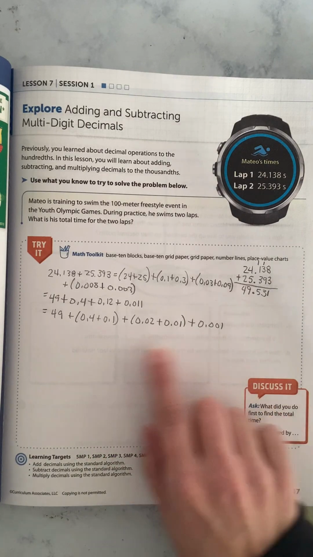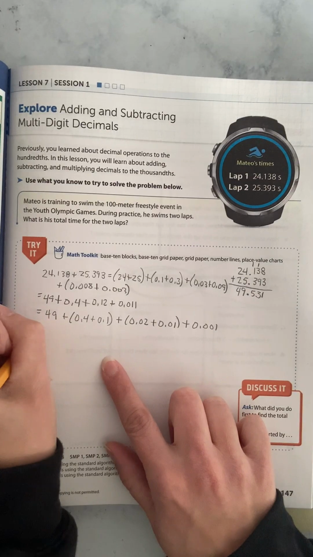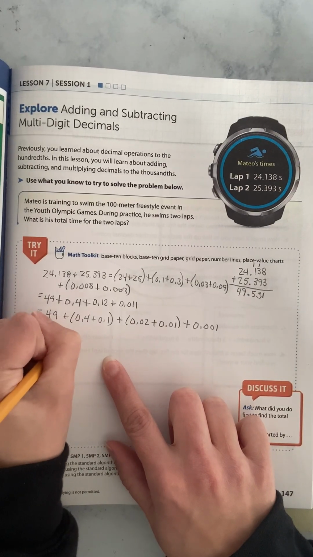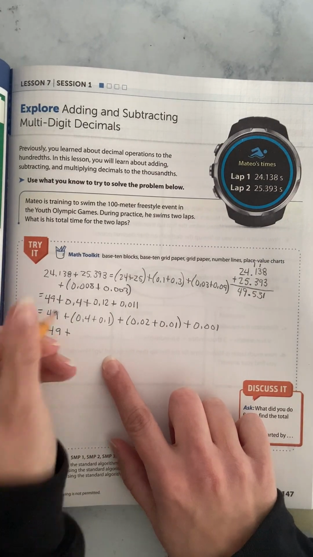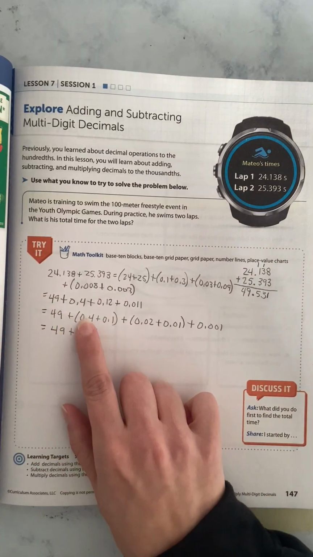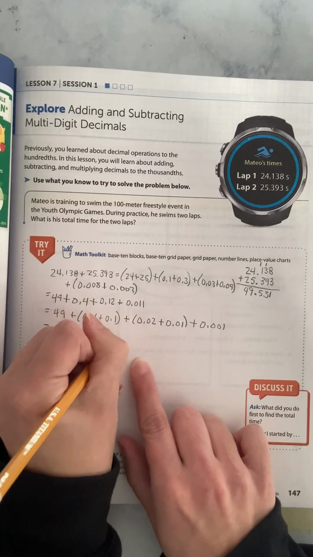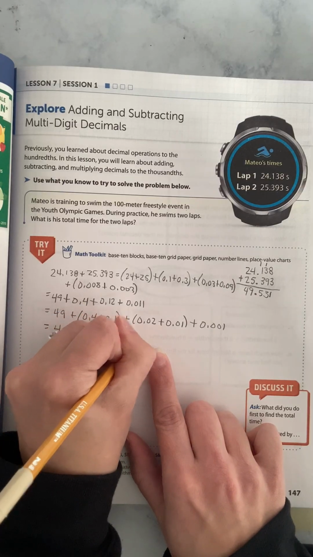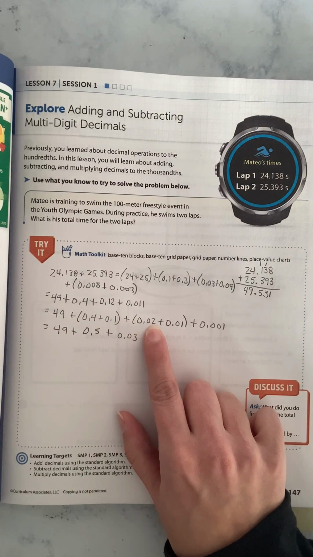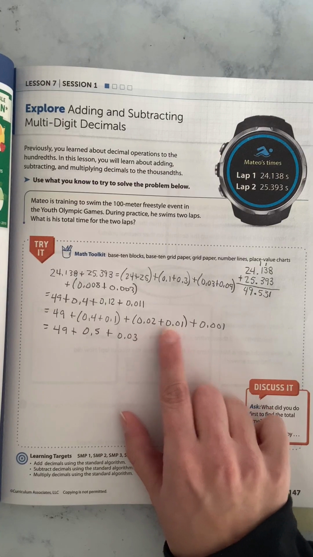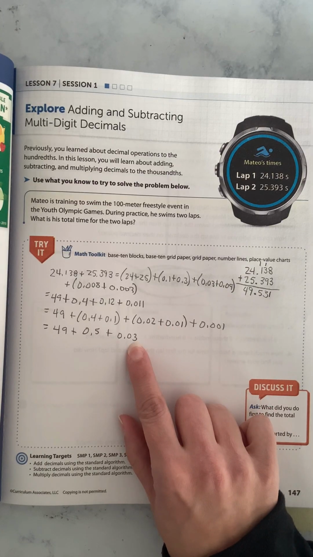So we're going to add all those together, and that would be 49 plus 0.5, right? 4/10 plus 1/10 equals 5/10, plus 0.03, 2/100 and 1/100 would make your 3/100.